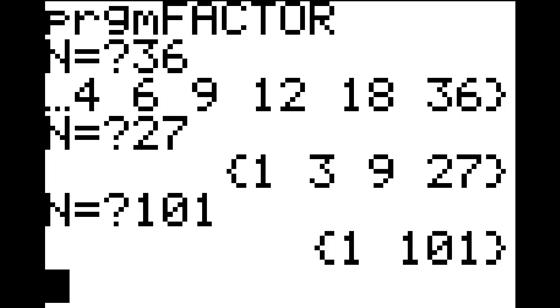And this can also be used as a pseudo-primality test for prime numbers, like say 101. When you check that, it only gives you factors 1 and itself. So this is how you do the factoring program.